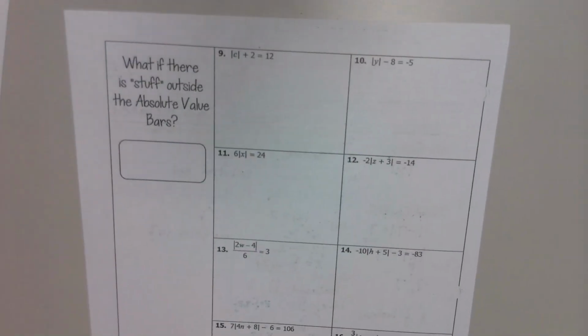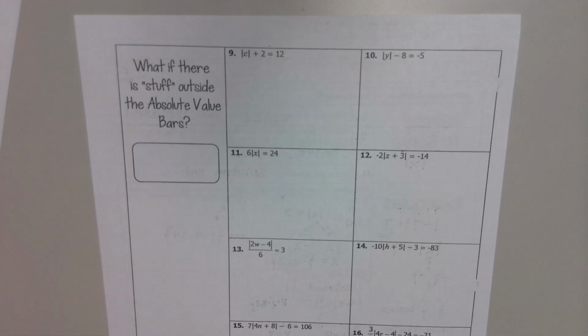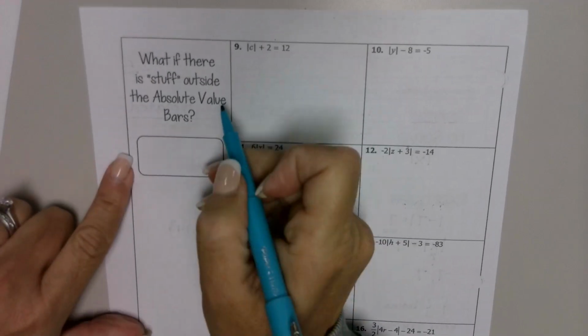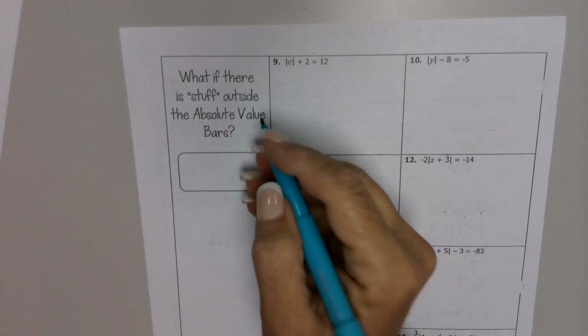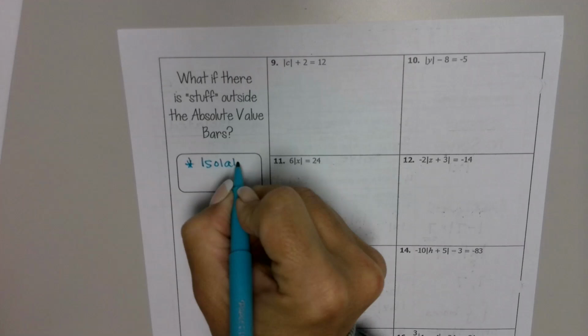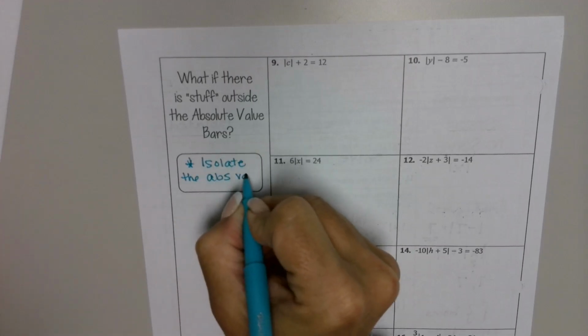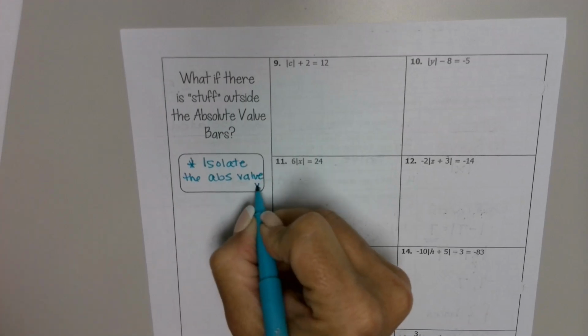And now we're going to add a little bit of complexity to this, and that's what this says over here. So what happens if there's stuff outside the absolute value bars? So number one, most important thing is we have to isolate the absolute value. So we have to do this.